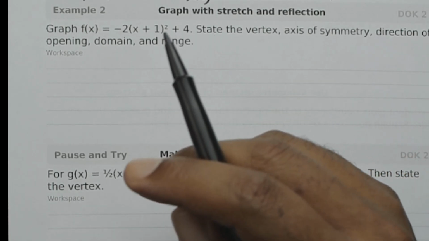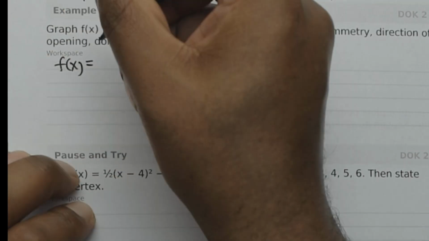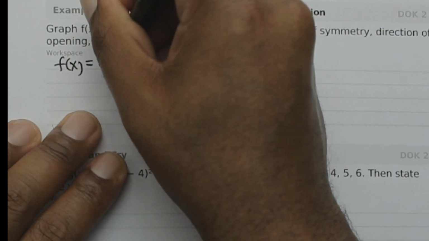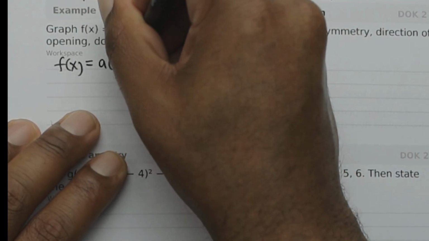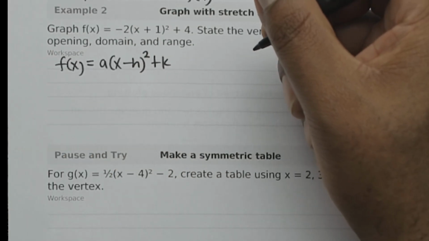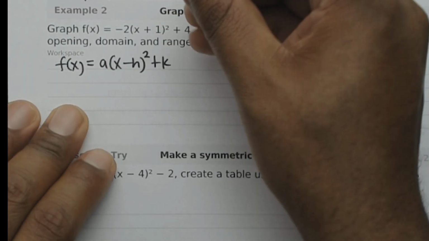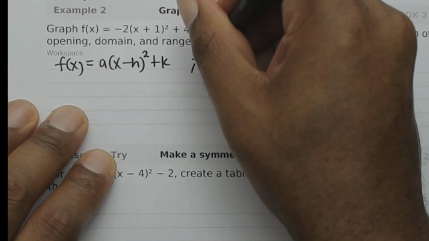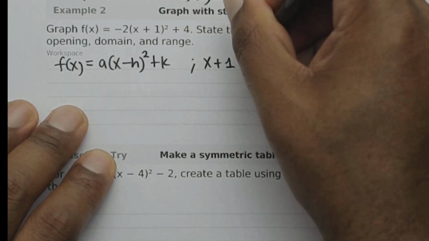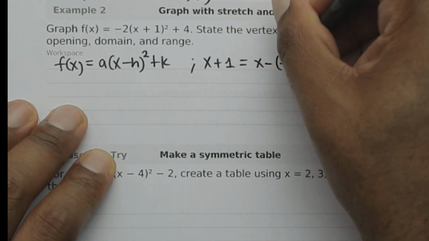And again, we want to write this over and over so that we can commit it to memory: (x minus h) squared plus k. So the expression x plus 1 means, if you see x plus 1 in there, it basically means x minus -1.